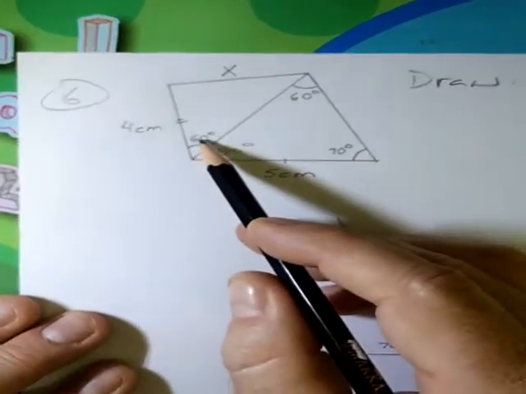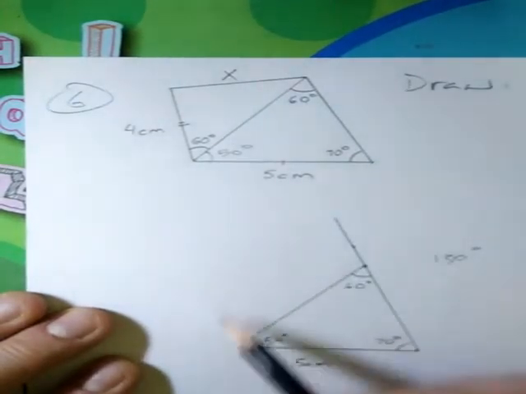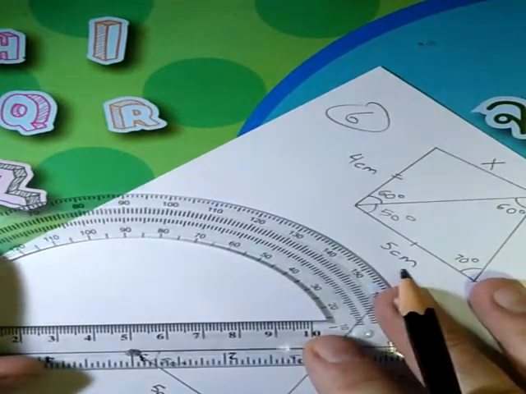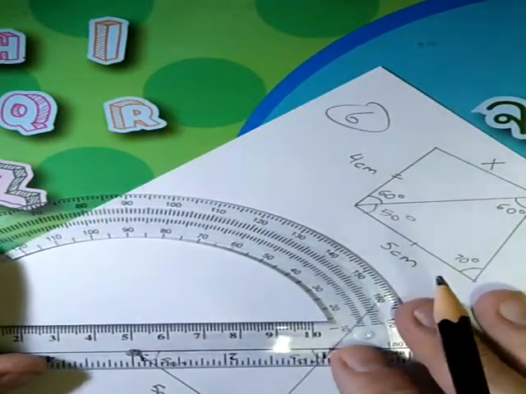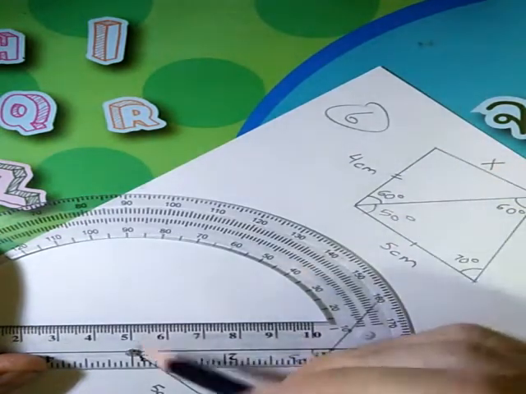Then I am going to draw a 60-degree angle here and then measure out a 4-centimeter line. So 60 degrees again from here. I'm drawing this 60-degree angle right here.